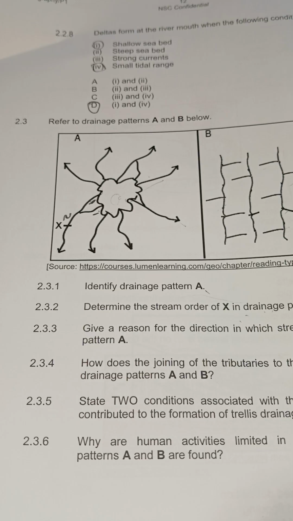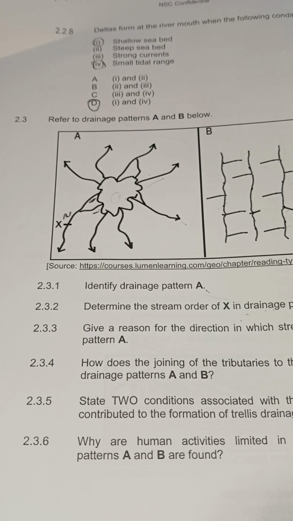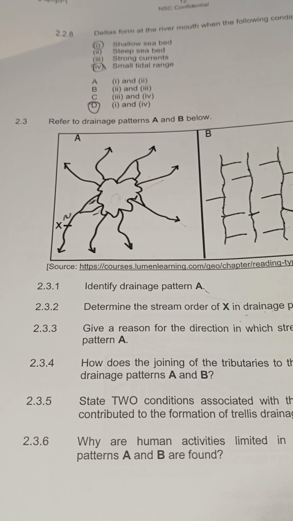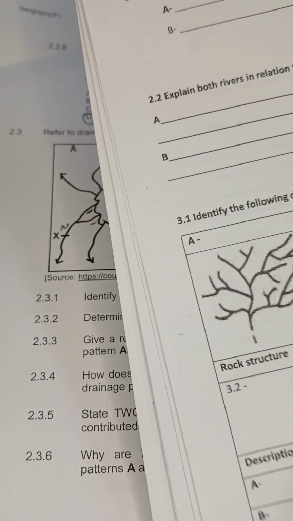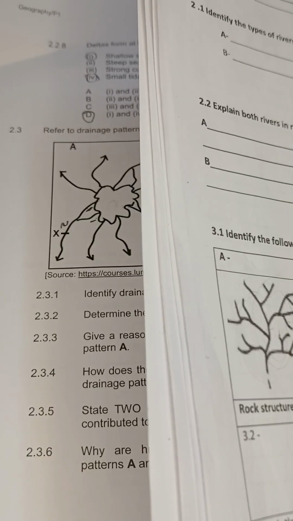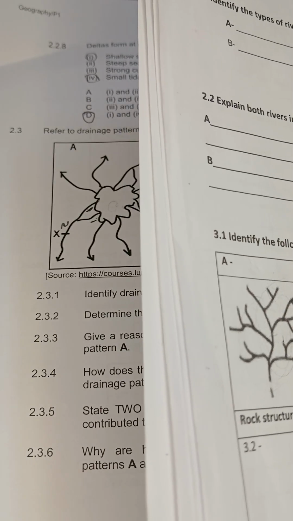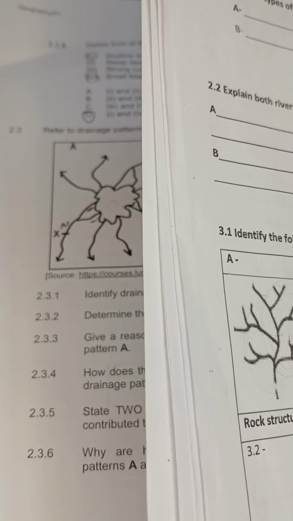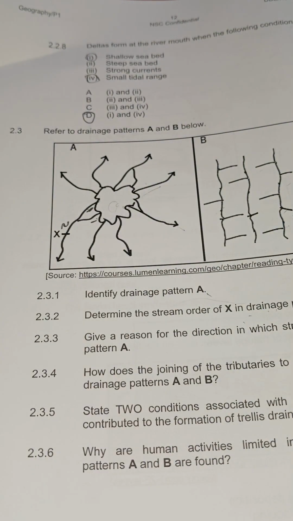Obviously, please, when it comes to drainage patterns, know the different drainage patterns. You should also be able to identify them. This is your dendritic, this is your trellis, this is your radial, this is your centripetal. When you talk about rectangular, obviously the main river is bending at 90 degrees. When you talk about deranged, it is normally found in glaciated areas. You should be able to identify and explain. What is important when it comes to drainage patterns is to identify it, name it, describe the rock structure, and also give a description.